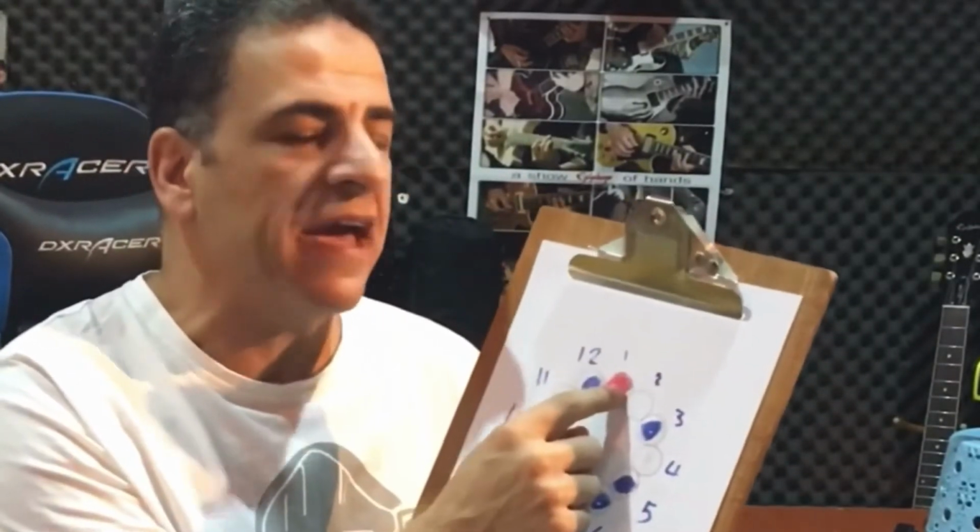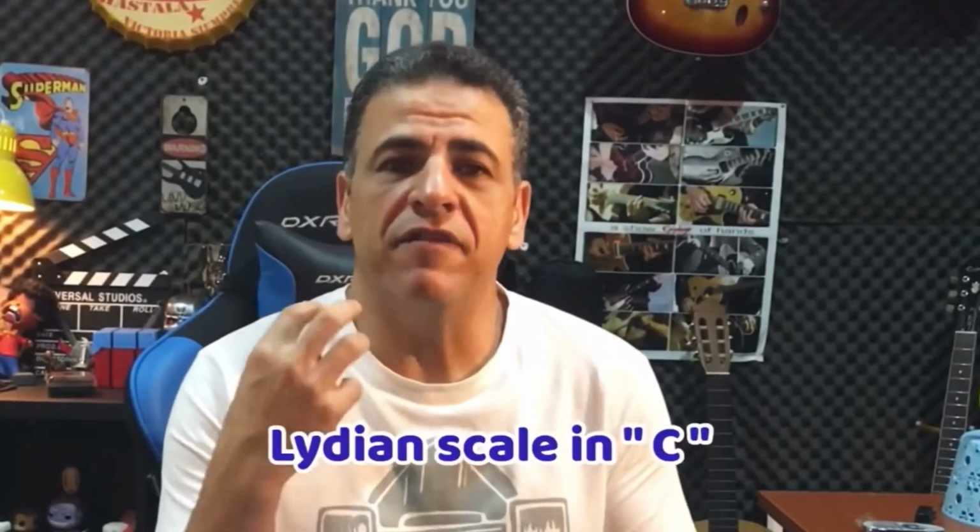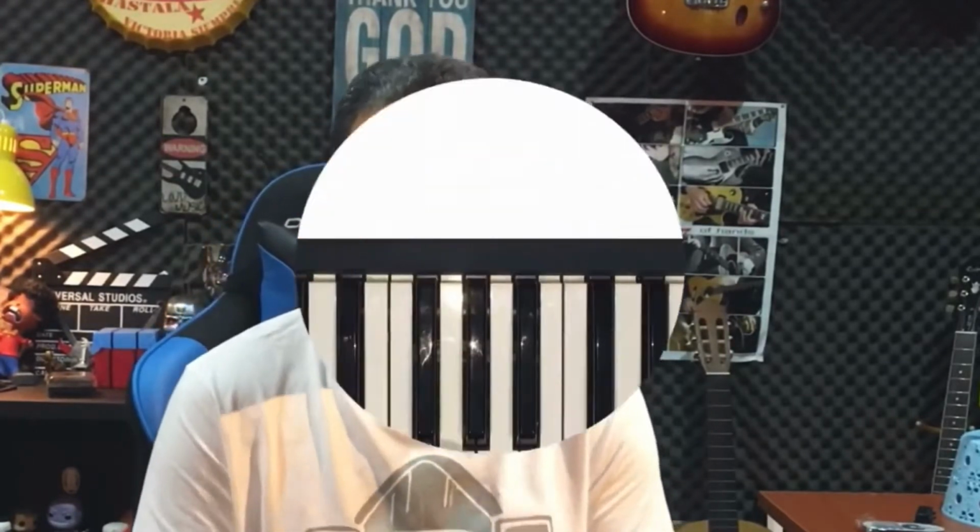In this family, if we transpose F to F sharp, then we'll get Lydian on C. If we transpose B to B flat, then we will get Mixolydian on C. Let's see an example of how the Lydian scale is a mood for the Ionian scale if we transpose F to F sharp. Let's listen to that on the piano.